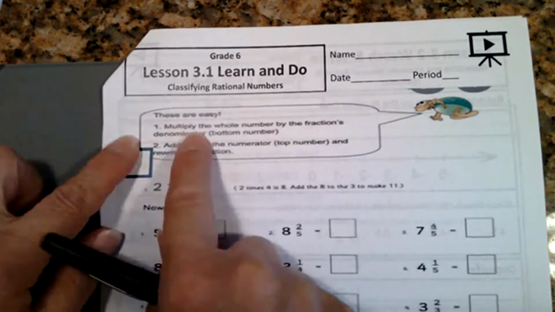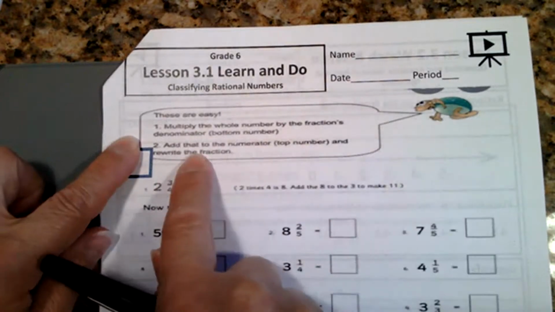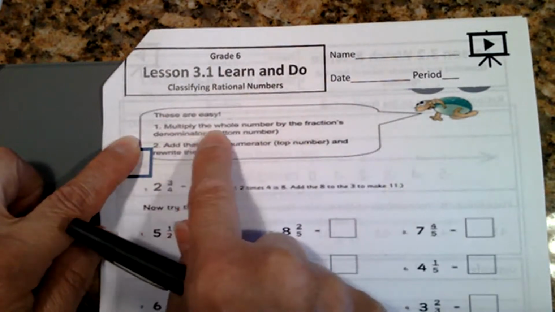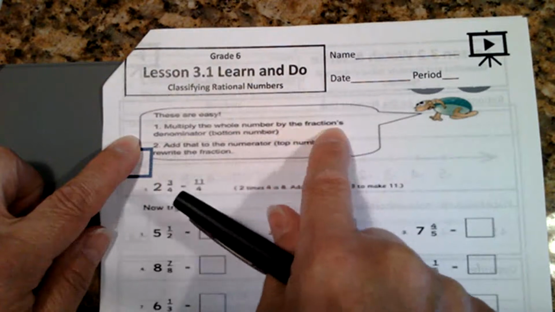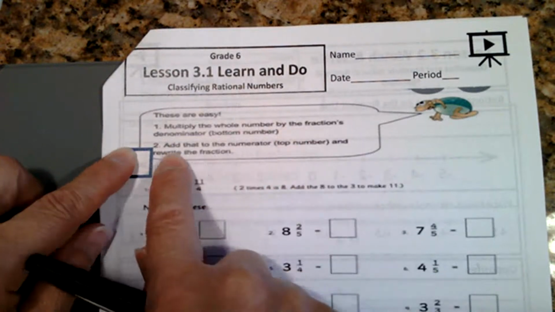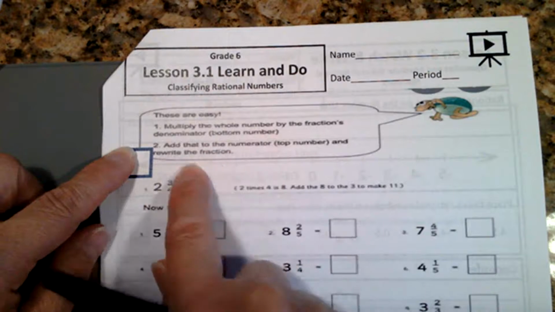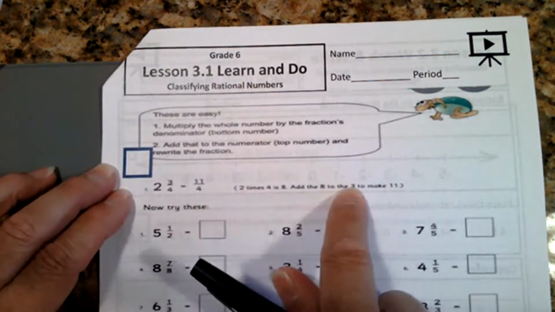So there are directions here. This little turtle is explaining how to do it. It says multiply the whole number by the fraction's denominator, and then add that to the numerator, and then rewrite the fraction. And then they give you a little example here as well, but I just want to show you the first few anyway, okay? So let's do this together.